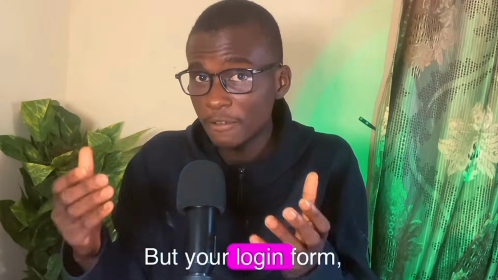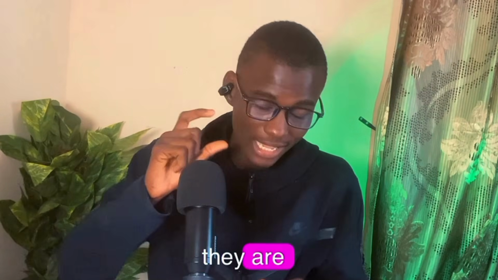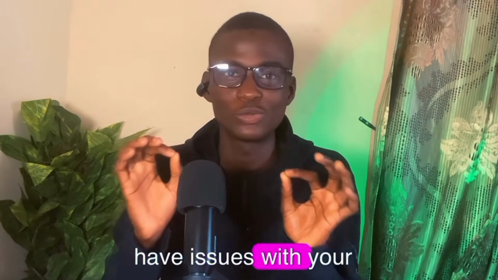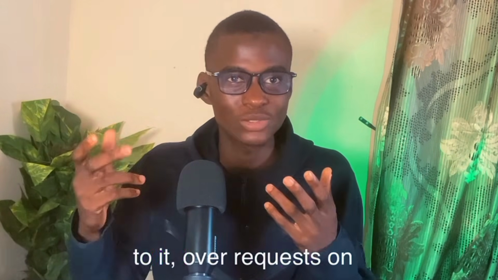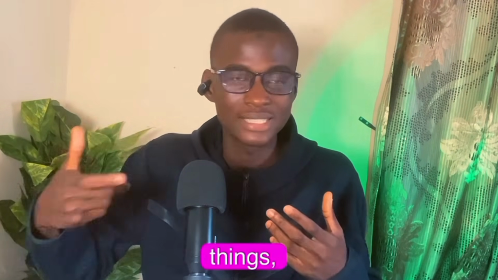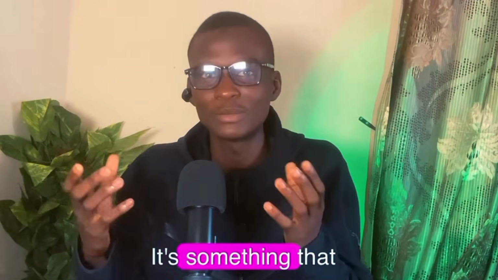But your login form, your sign-up form, your password reset, your API URL, those are the most sensitive and most important things to take note of, because they are things that can easily have issues with your app the moment someone does something wrong with it. Either someone bypasses it to get access, or over-requests on things, it can become a problem for you. That's why we call it authentication. It's something that authenticates users into your own application.